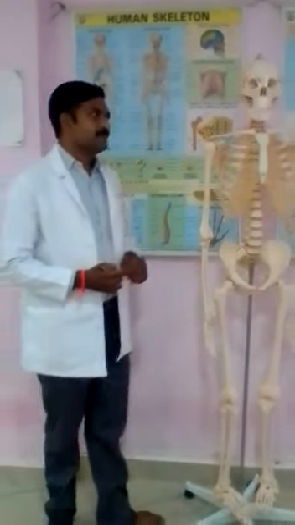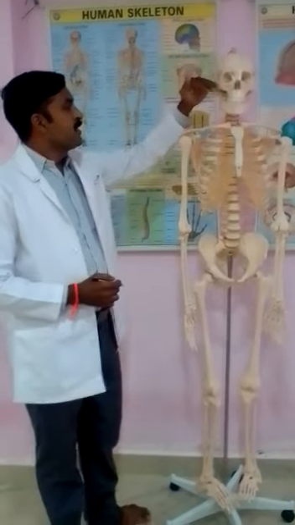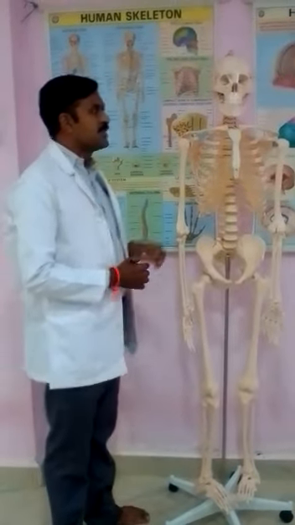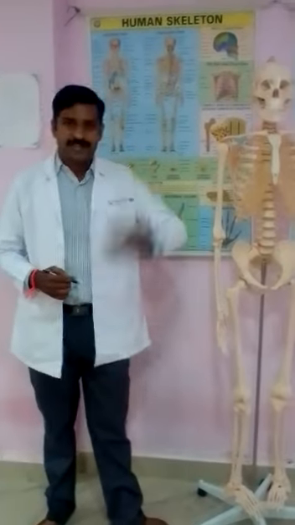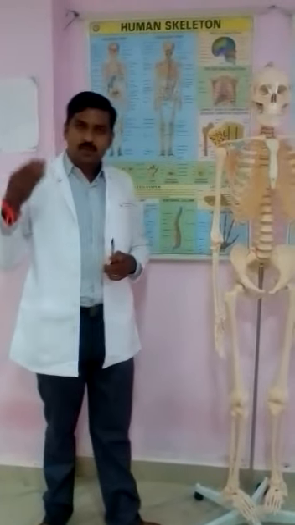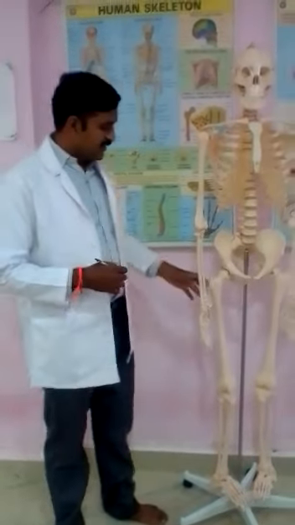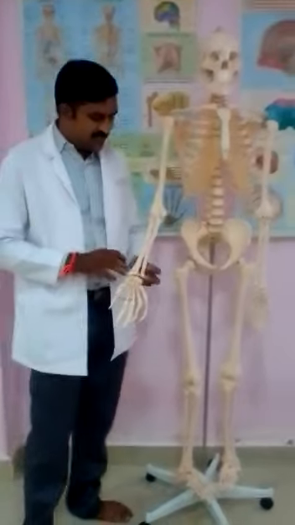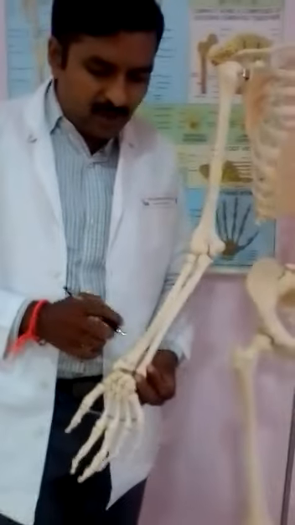The third one is syndesmosis. Desmo means a fibrous band. If two bones are connected by a fibrous band, then it is called syndesmosis. The example of a syndesmosis joint is the joint between the radius and ulna, the inferior radioulnar joint.